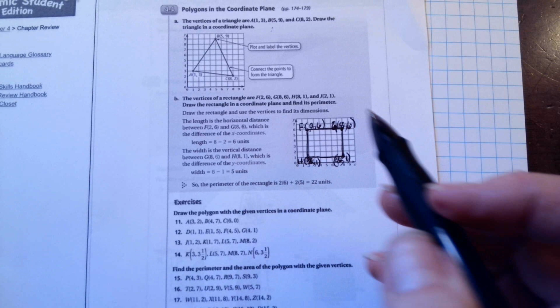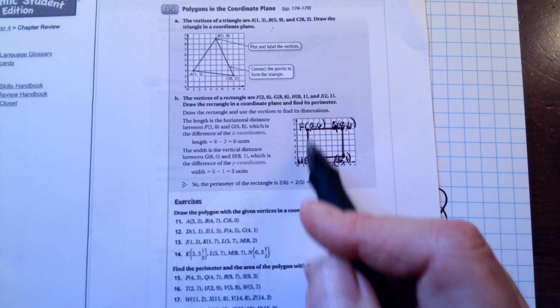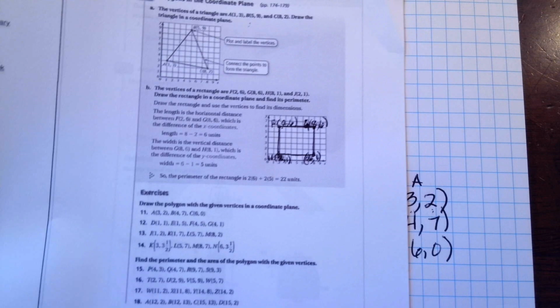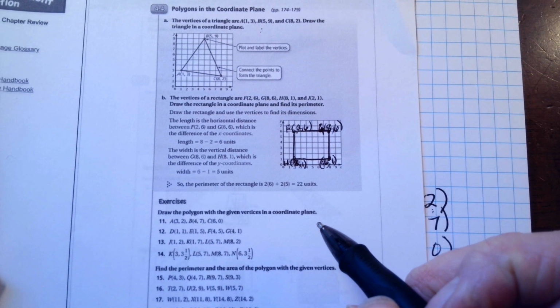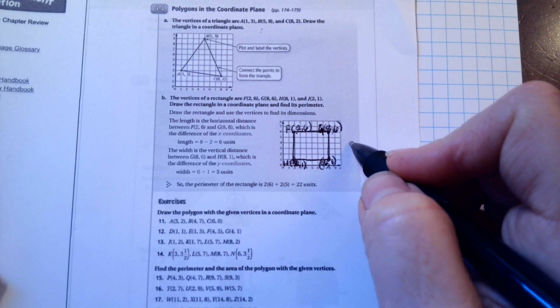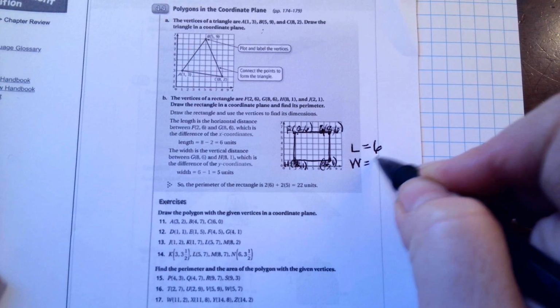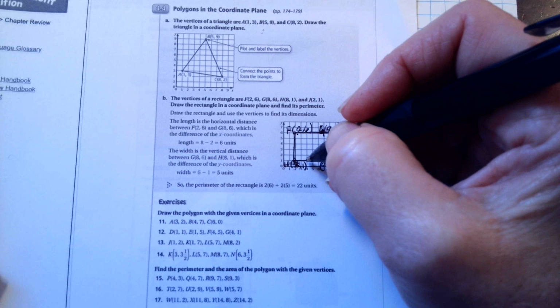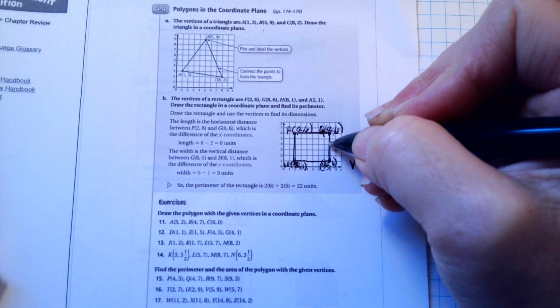And now we could check what the length is and what the height is, and we can find the area or perimeter or whatever it is that they're asking us to do. Does that make sense? Yeah. Okay. So the length is 6 units, and the width is 5 units, and I could count that here. 1, 2, 3, 4, 5, 6. 1, 2, 3, 4, 5.